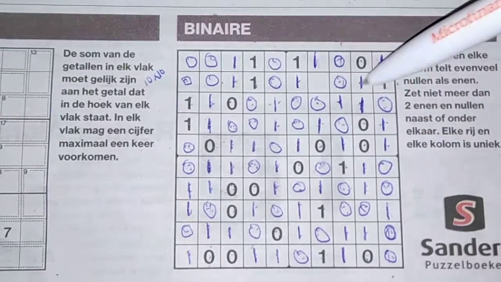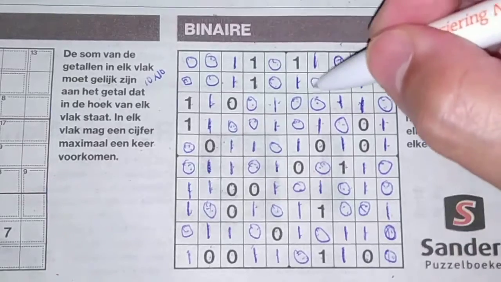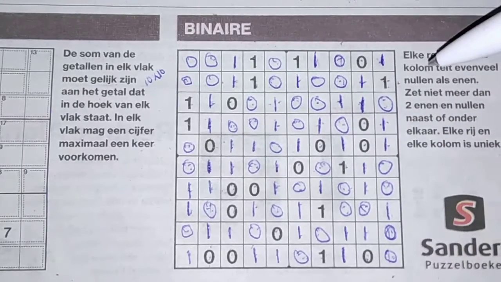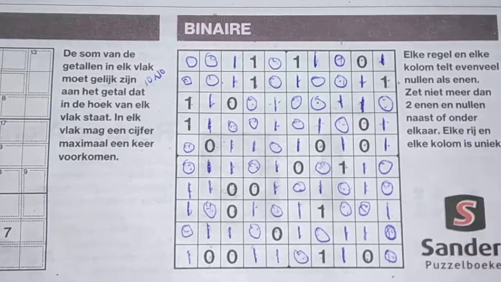1, 2, 3, 4, 5 1's. So the rest are O's. Finished in 8 minutes. Alright. Great Sudoku. Great binary Sudoku.